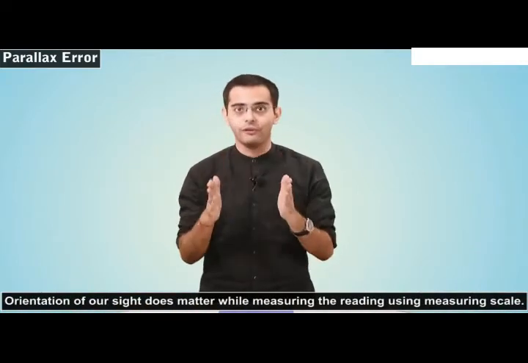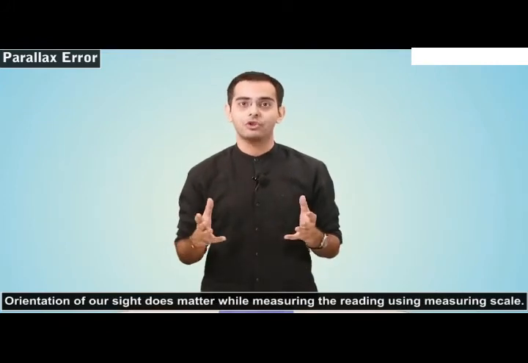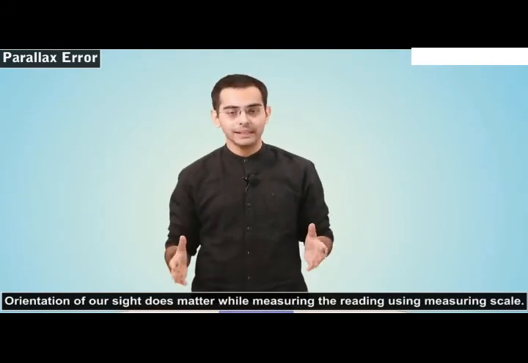So what do you think? Does your orientation of sight really matter? Does it cause some error while measuring the reading? Yes, it is very evident from this activity itself that the orientation of our sight does matter while measuring the reading using a measuring instrument such as this measuring scale. From this activity, we can conclude that if we view the objects at an oblique angle with respect to this measuring scale, then it makes the object appear to be at a different position on the scale.